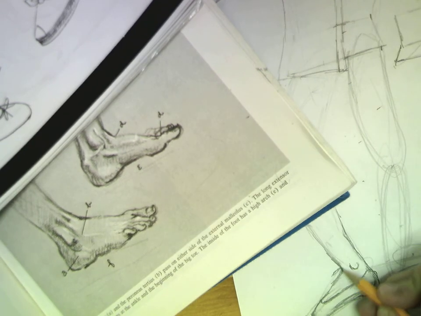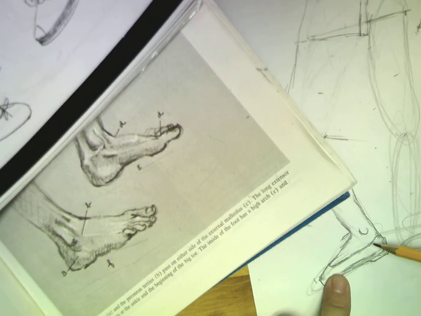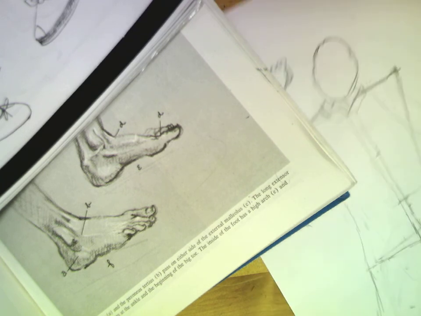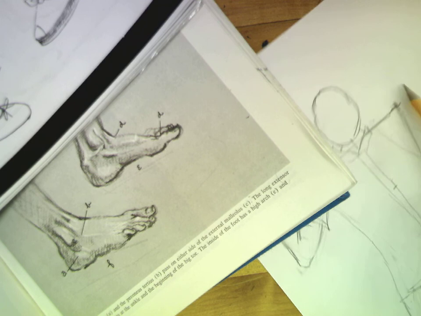So, legs and feet, arms and hands, and then you can move on to the face.